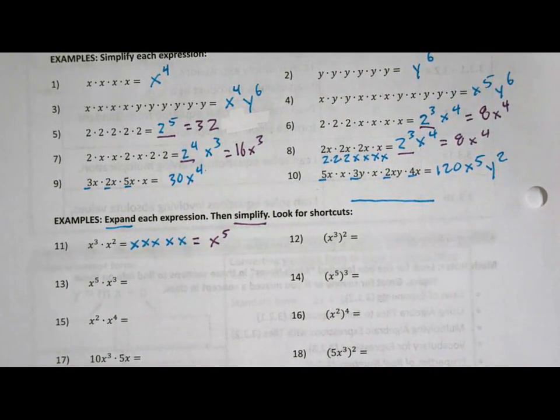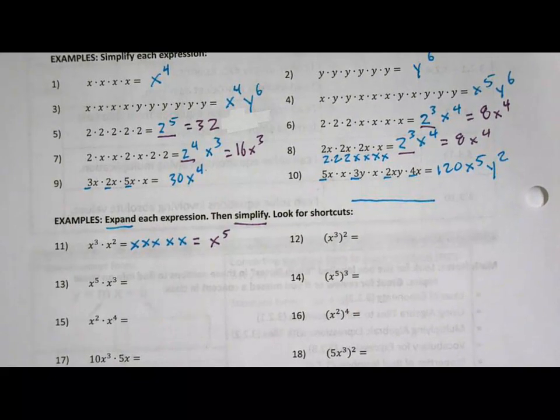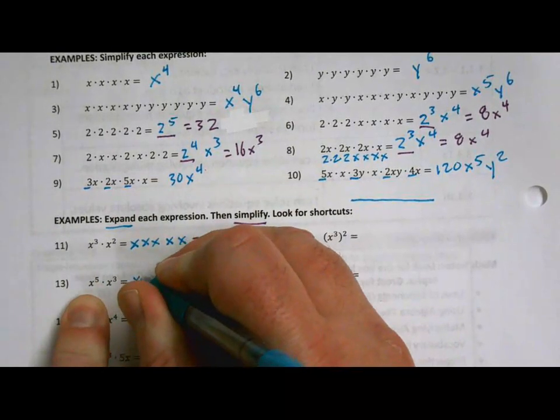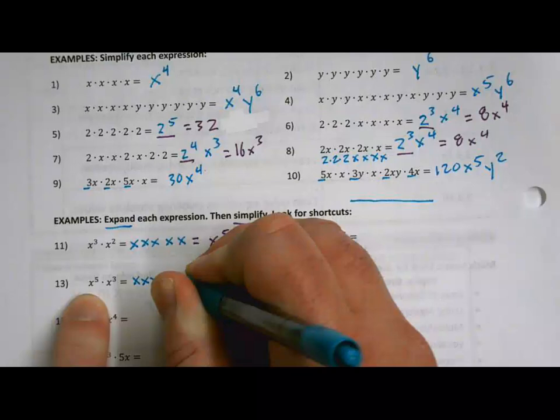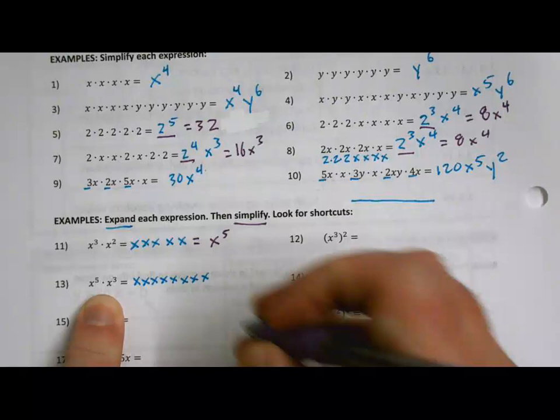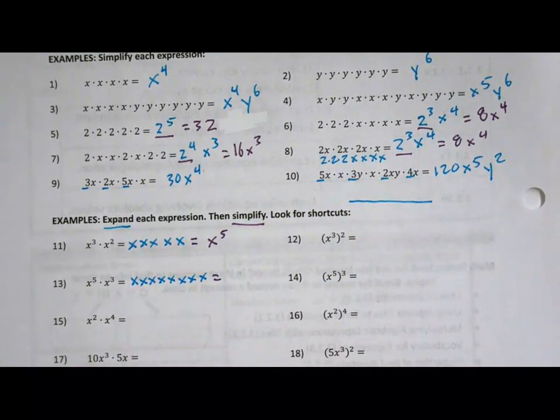I want everybody to do number 13 and then stop, please. Please do number 13 and then stop. Follow those same steps. Make sure you're writing out 5 copies of x. And then 3 copies of x. Equals, and then your final answer.